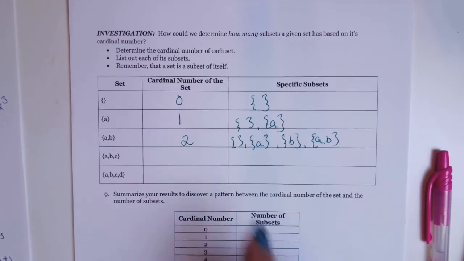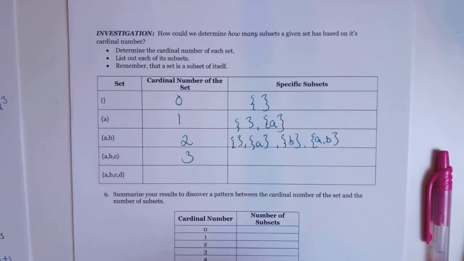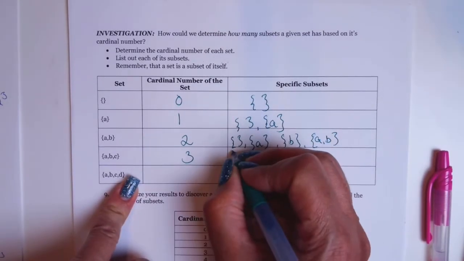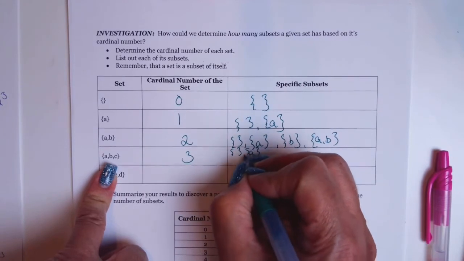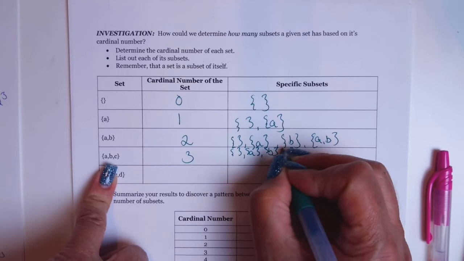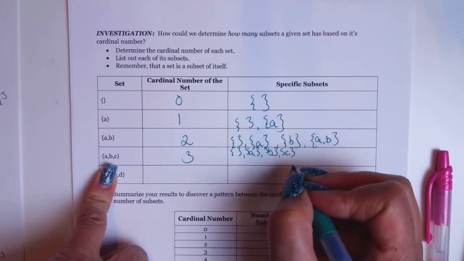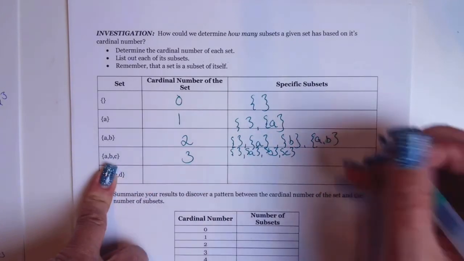Okay, next one. The cardinal number of the set, 1, 2, 3 elements, so this means that the cardinal number is 3. Now, we start with our empty set again. We start with our single A, B, and C. Next, we're going to combine these elements.